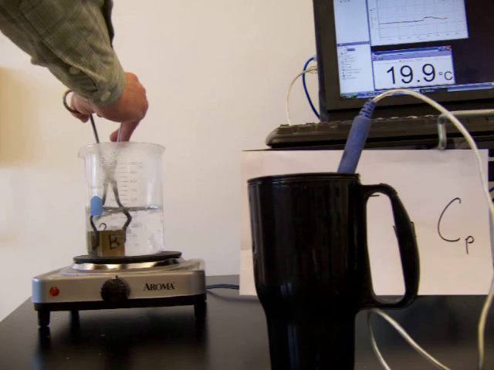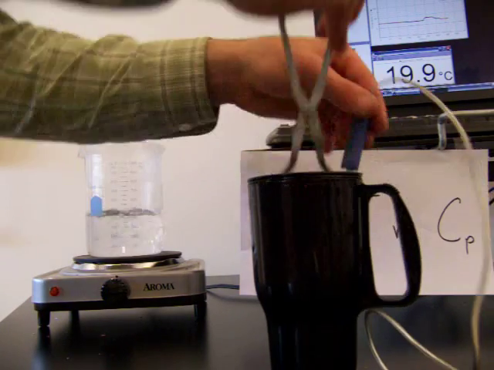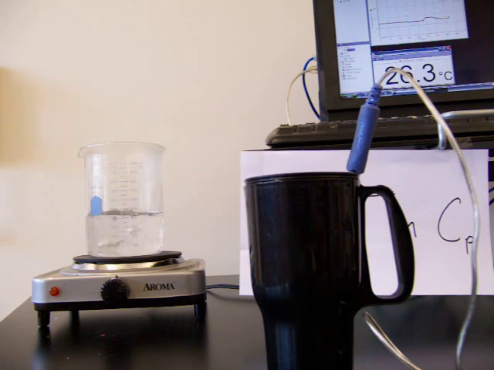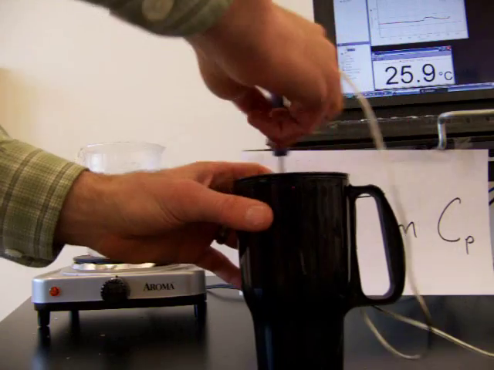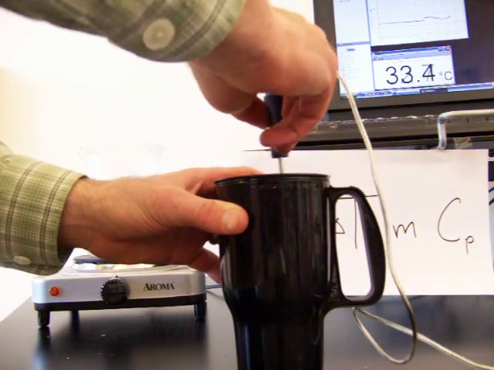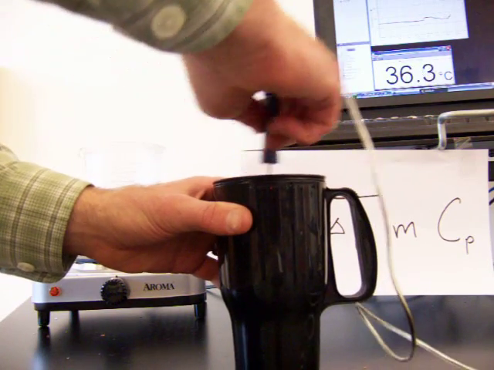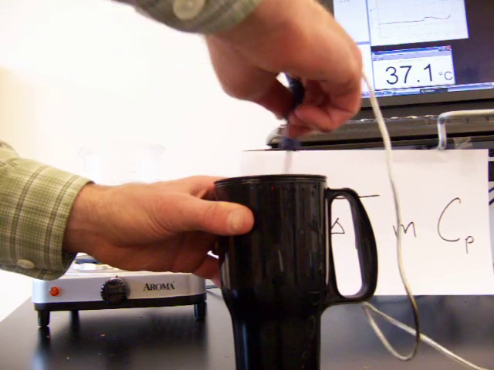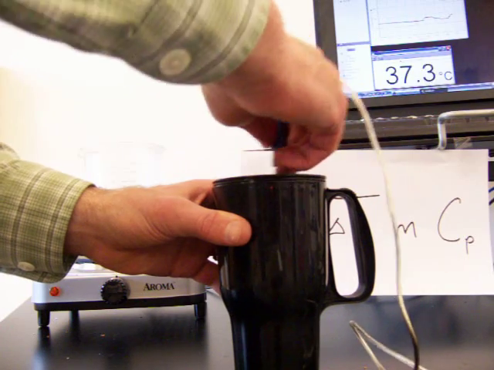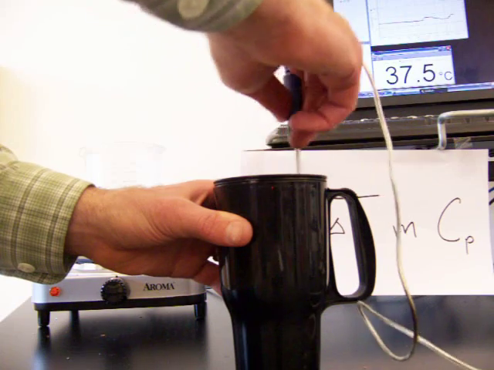All right, so I'm going to repeat the procedure. I'll take metal B from the hot water bath. We have a 100-degree piece of metal right here. We're putting it into room temperature water, and we'll watch the temperature of the water increase. We'll stir it around a bit. You see the temperature going up. So we can see already that this one's getting hotter than the first sample. So this metal must have contained more heat. It must have a higher specific heat than the first metal.